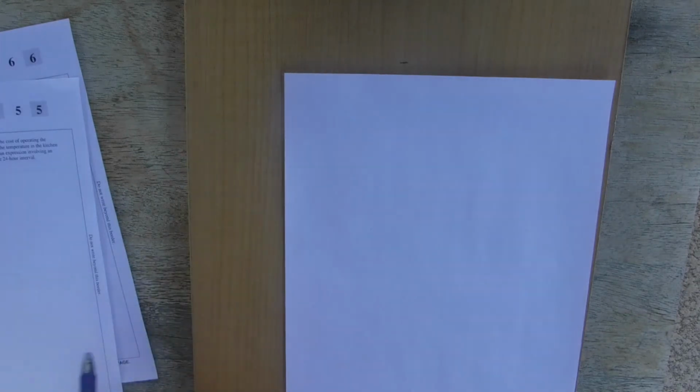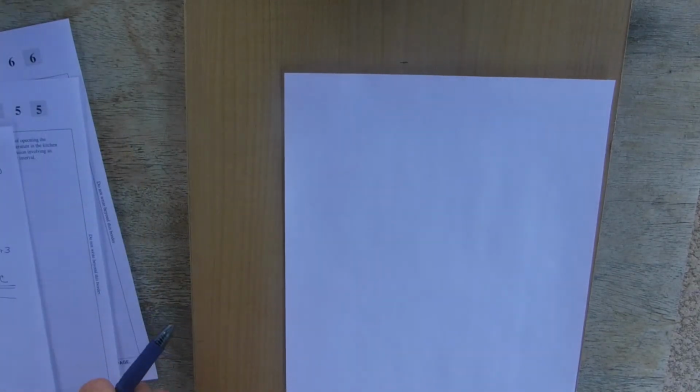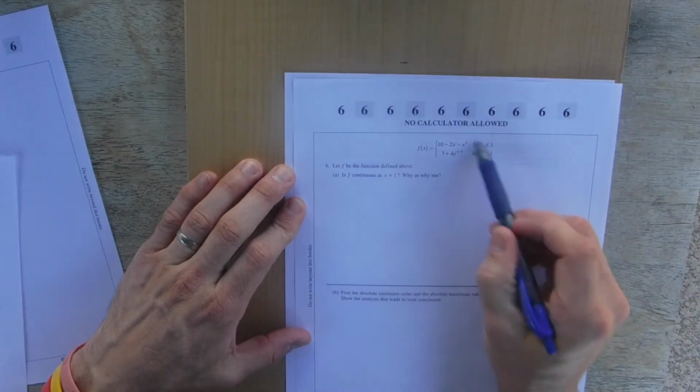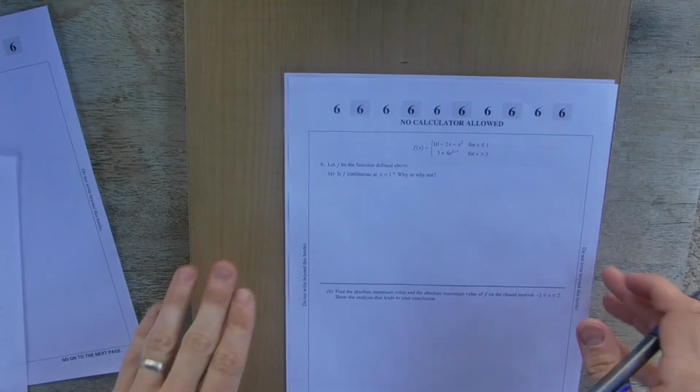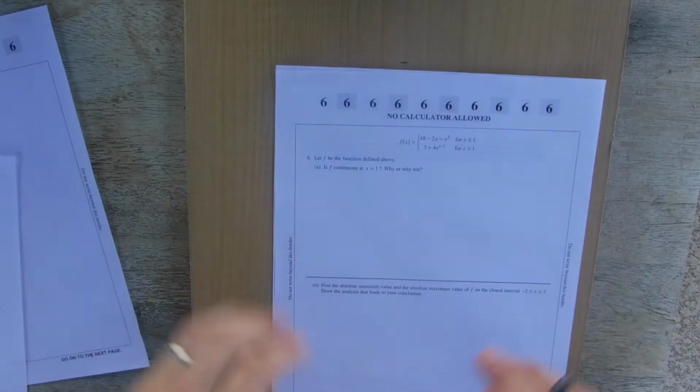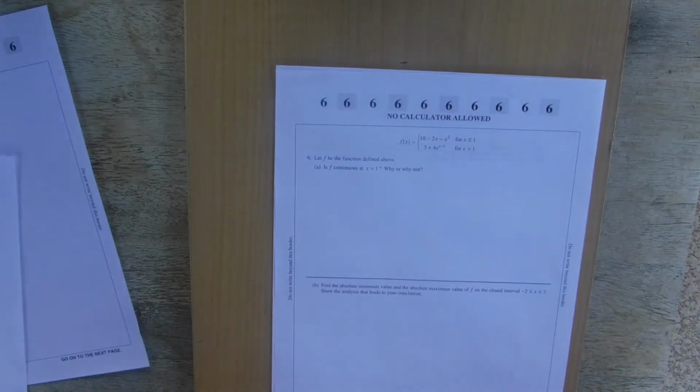Okay, moving on. Problem number 6. Let's see if I can dig it up here. 6. Ooh, we got 2 equations. Oh, okay. I bet there's questions about continuity and differentiability and minimums and maximums, and I bet that's what's going to happen here. All right.